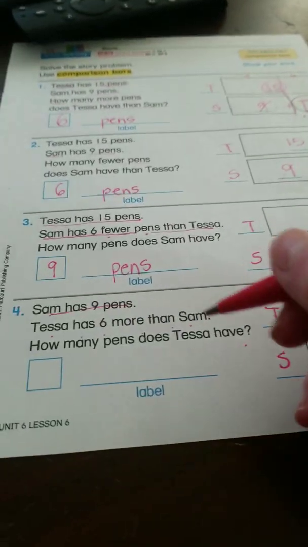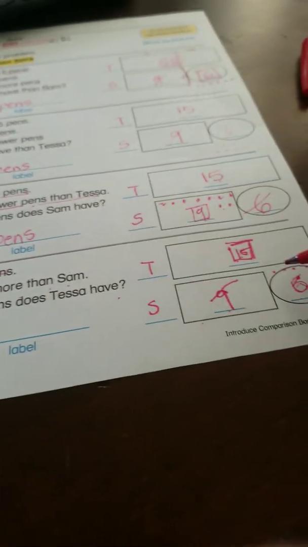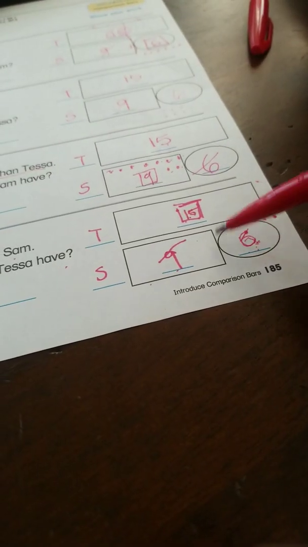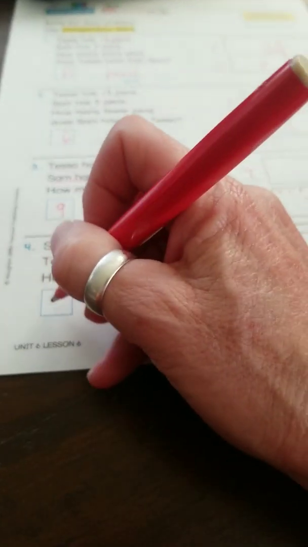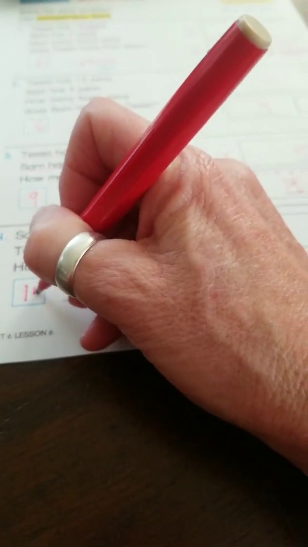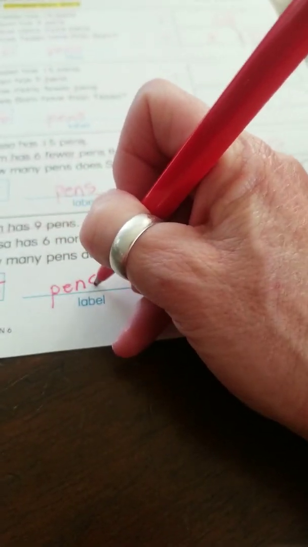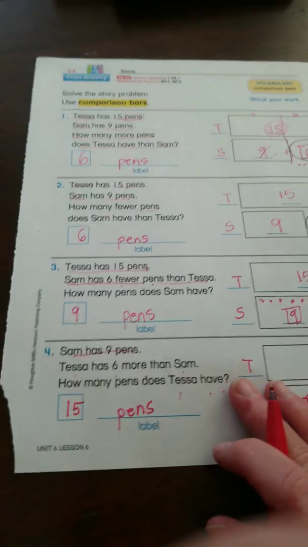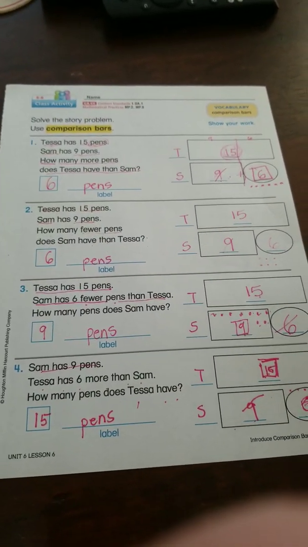And that Tessa has 6 more than Sam. Here's the more than. This is always the more than or the less than part. And when I added those together, I found out Tessa has 15 pens. So parents, this is essentially how you do this kind of problem.